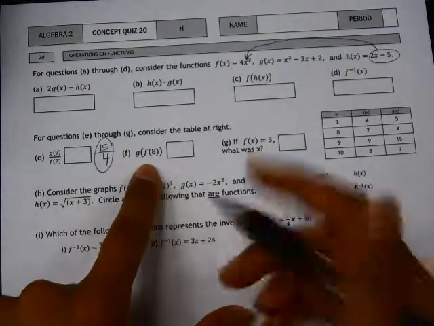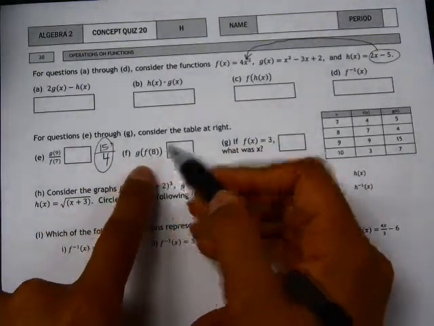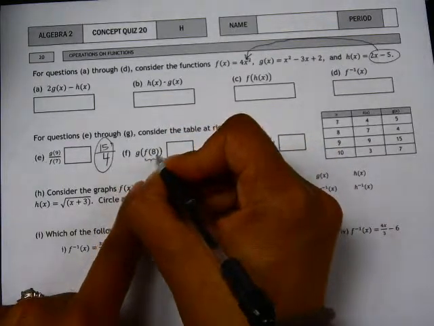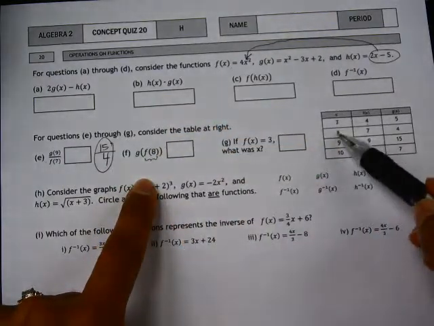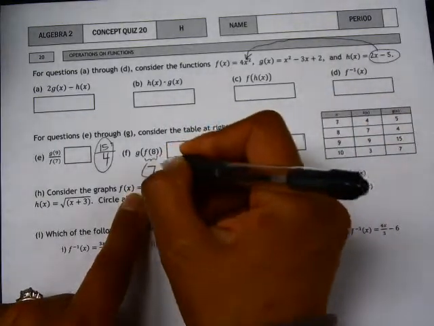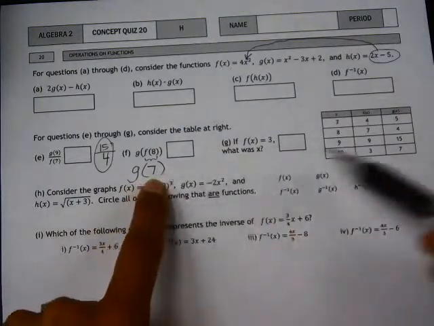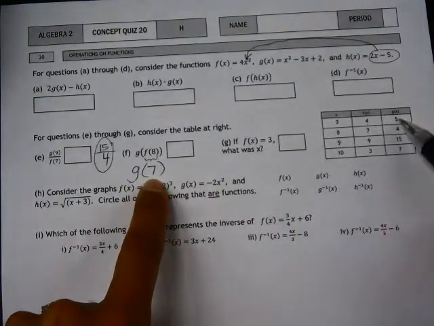Alright, on part F, this is asking you to do the composition g of f of 8. We need to evaluate f of 8 first. So that means when x is equal to 8, the value of function f is 7. And then I'm plugging 7 into function g. So x equal to 7, the value of function g is 5.